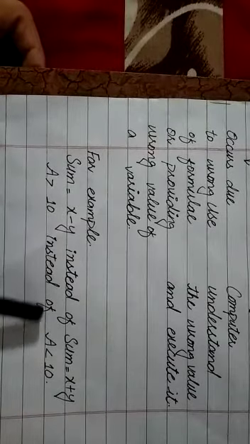For example, you have written sum is equal to x minus y instead of sum is equal to x plus y. Then your answer will be wrong automatically. You have written a greater than 10 instead of a smaller than 10, then your answer will be wrong. And our third type of error is runtime errors. The errors that occur during the execution of a program are called runtime errors or execution errors.